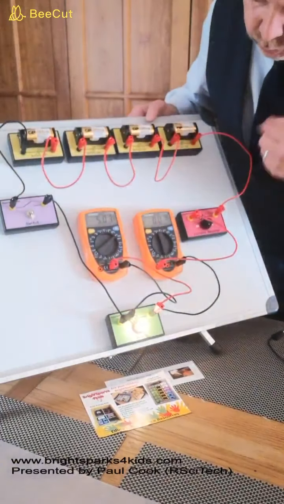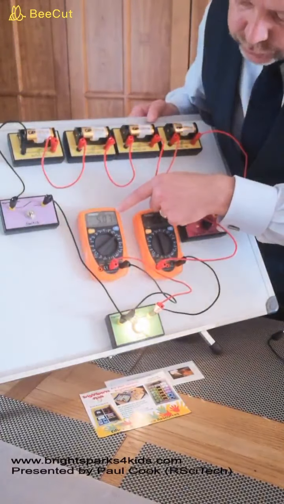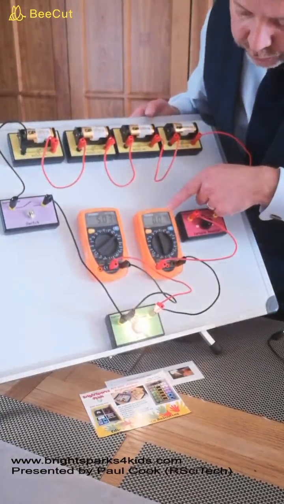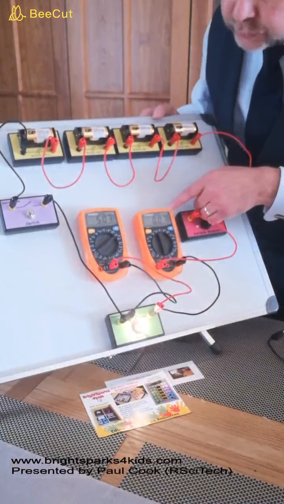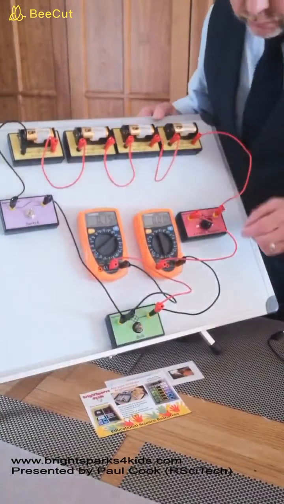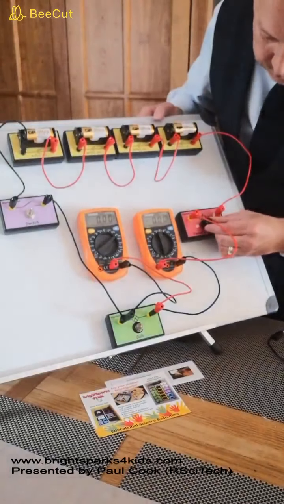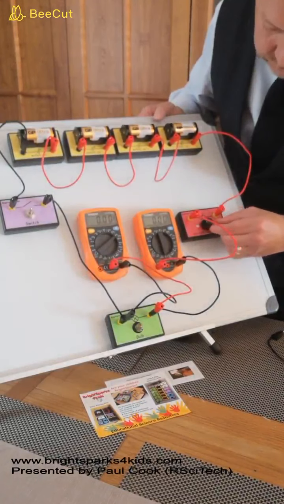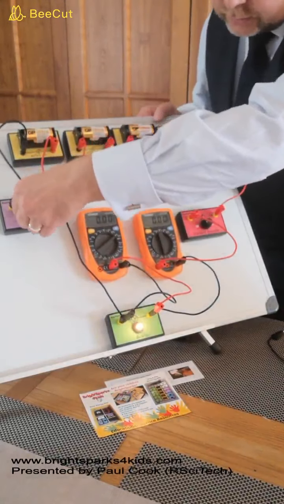Switch our bulb on. This time we have a voltage reading of 5.04 volts and a current reading of 0.07 amps. Switch the circuit off and move the variable resistor to the second reading setting.